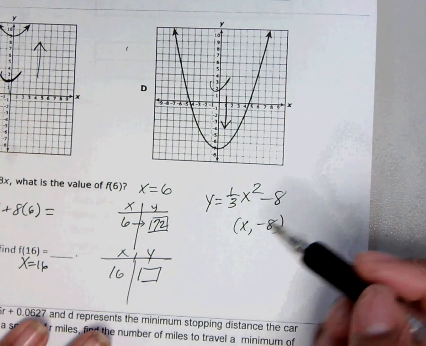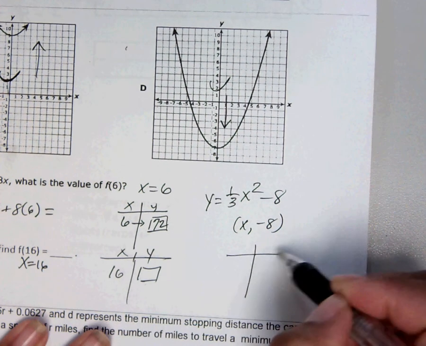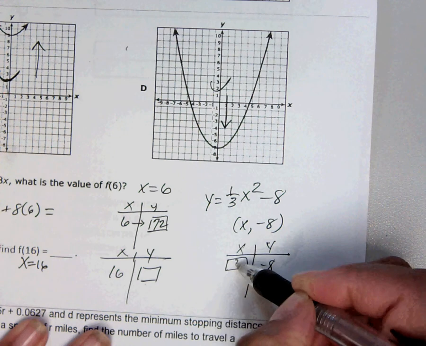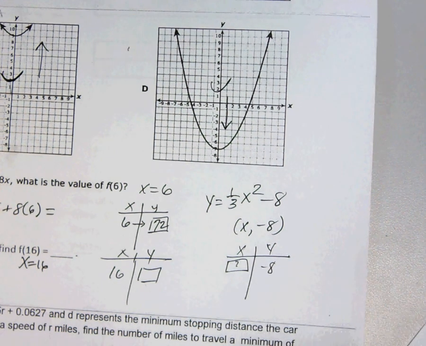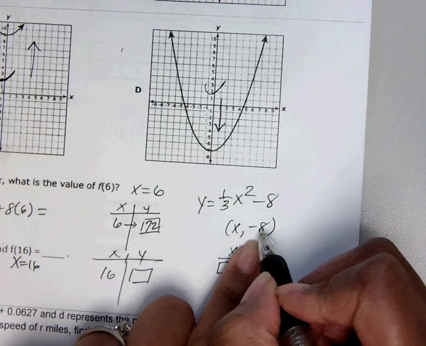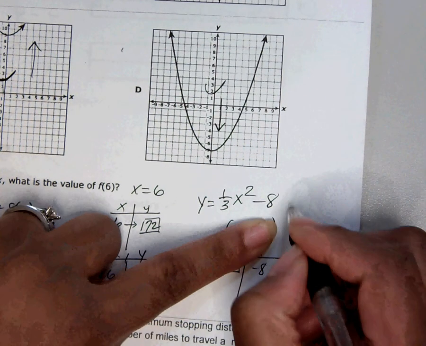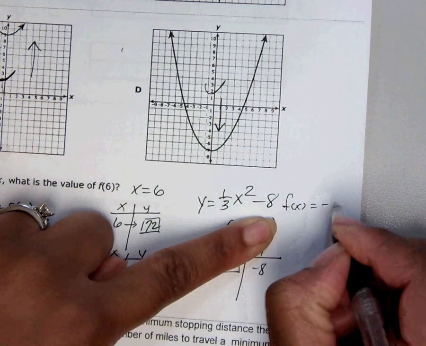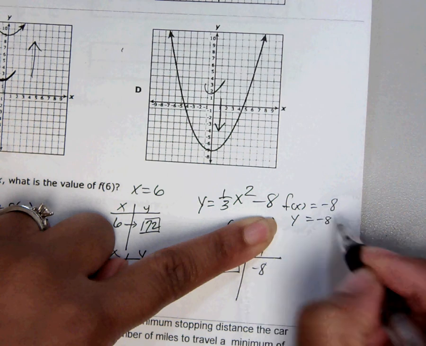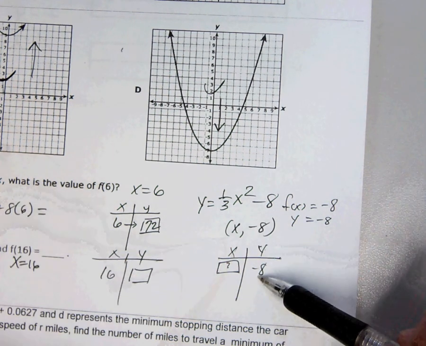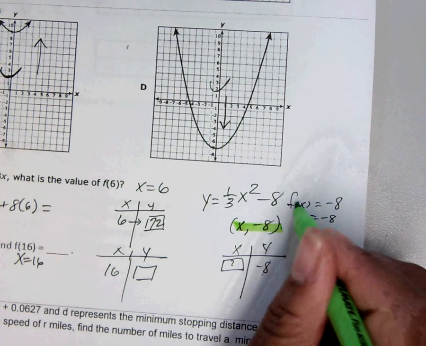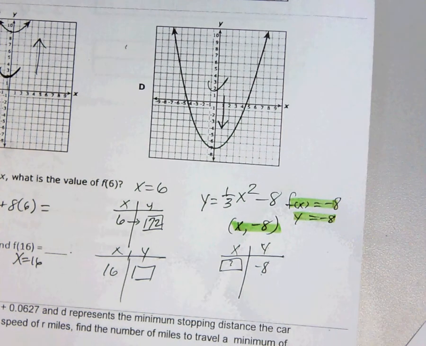So instead of looking in the x column, you looked in the y column at negative 8. And x was 0. So the answer for this was 0. I also told you that instead of writing the point this way, they could have written f of x equals negative 8. What does that mean? Same thing. Y equals negative 8, which is why we looked in the y column. So this point, that statement, and y equals negative 8, they are all the same thing.